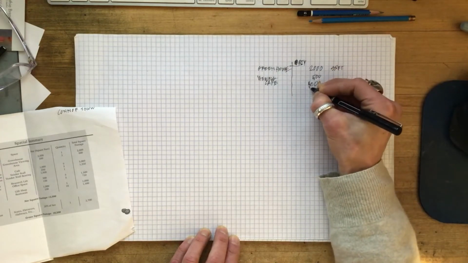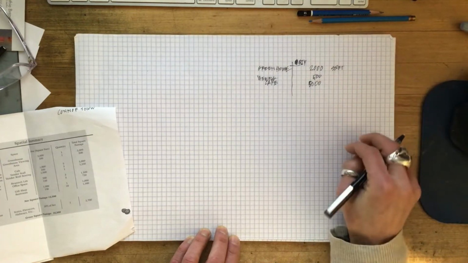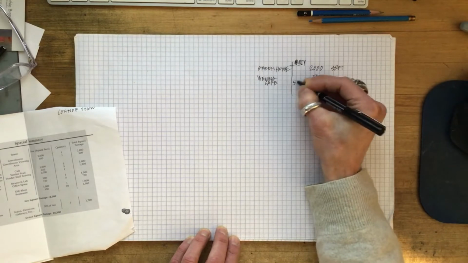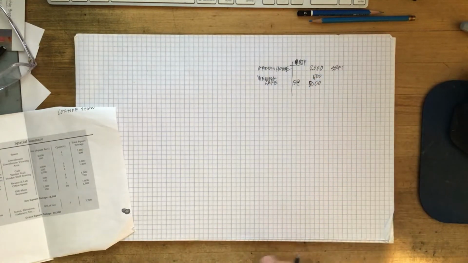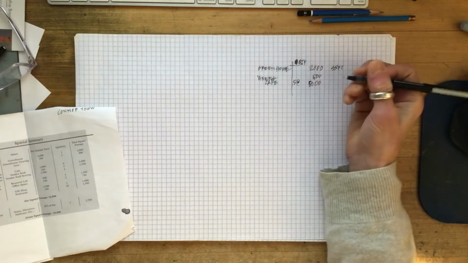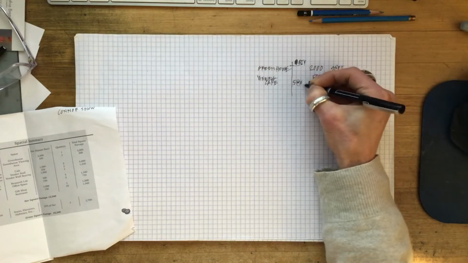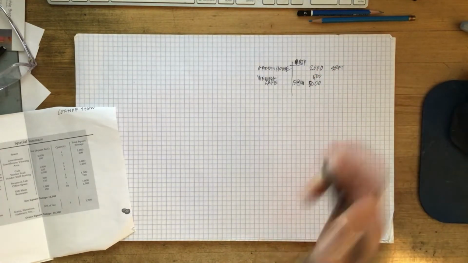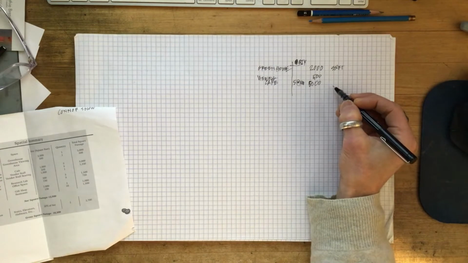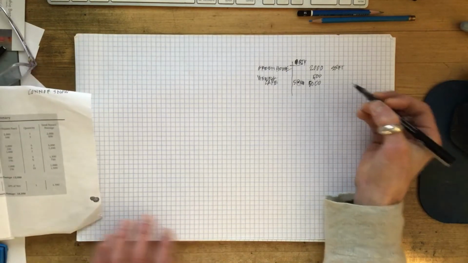So this is going to be 5,000. Let's just do a 5 each, right? 5 each at 1,000. I should have been looking at the left column. Silly me.